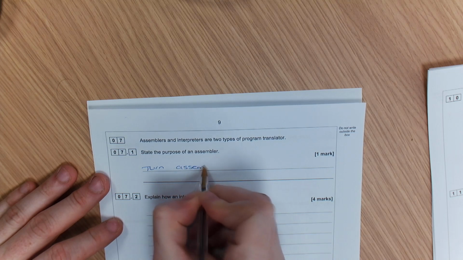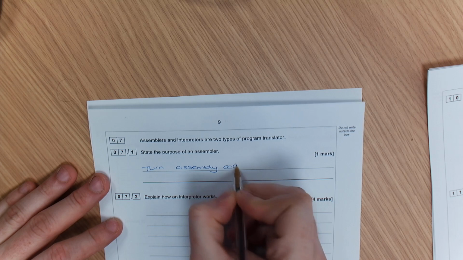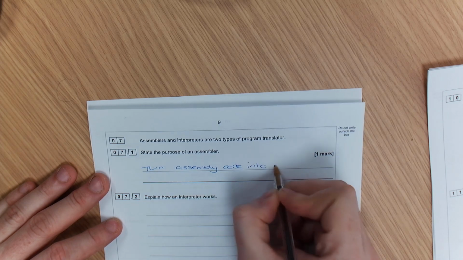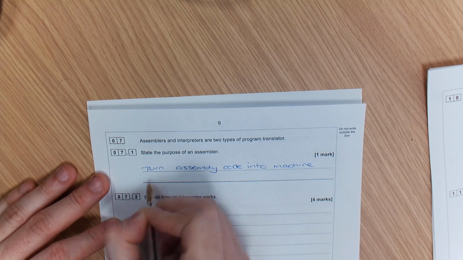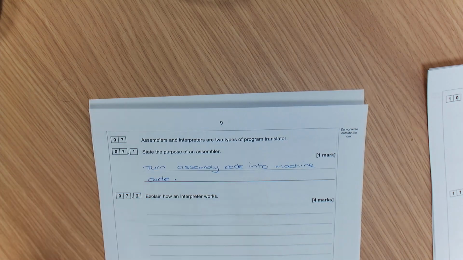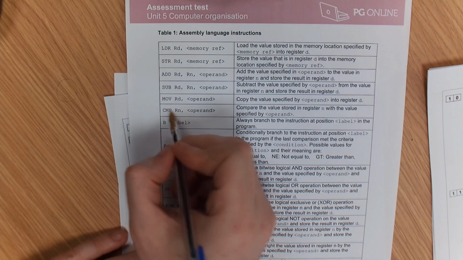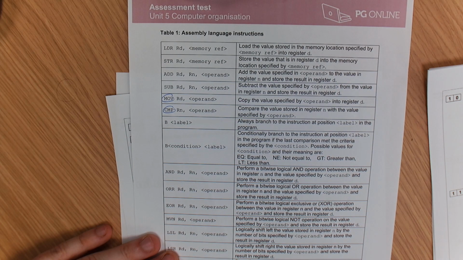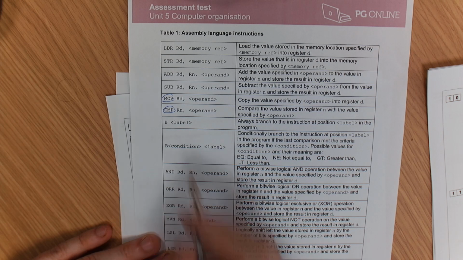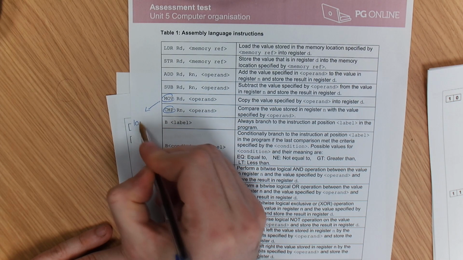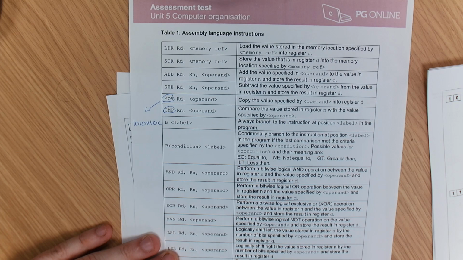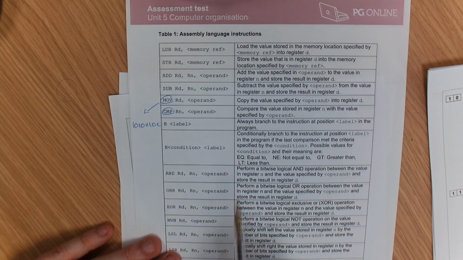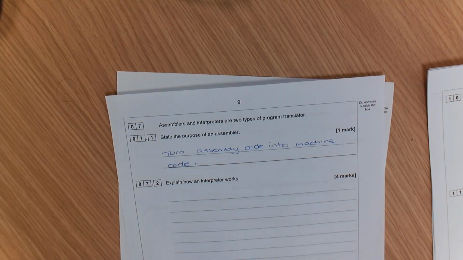What you might not know at this point is that these instructions in assembly actually have machine code allocated to them. So what the assembler does is it converts them back to the ones and zeros that represent that instruction. It converts assembly code into machine code so you're able to work a lot quicker.